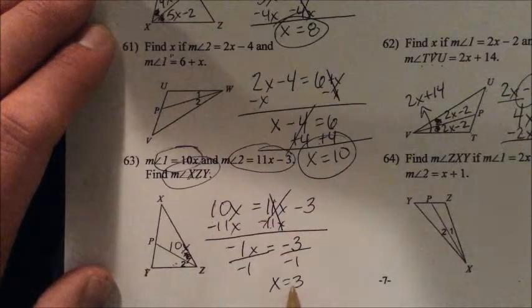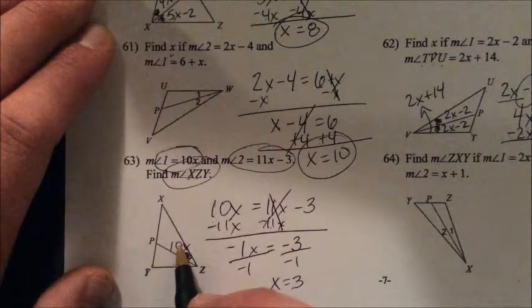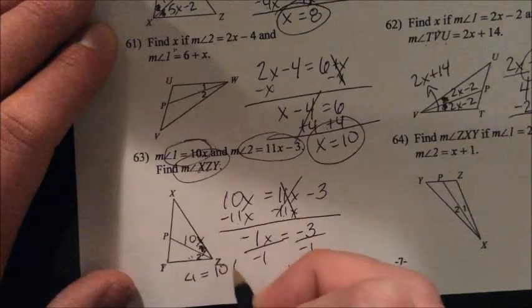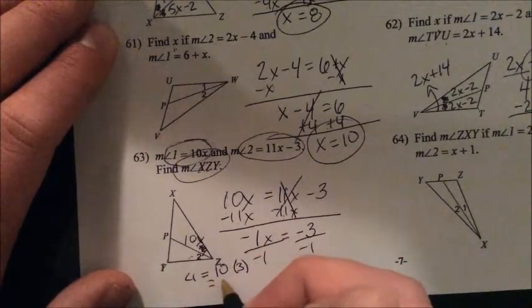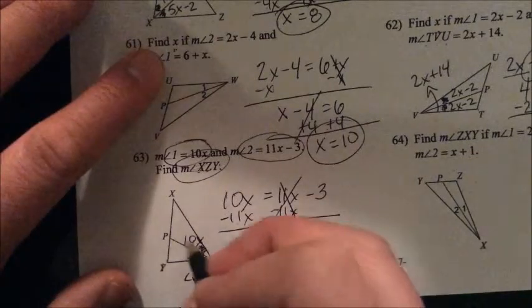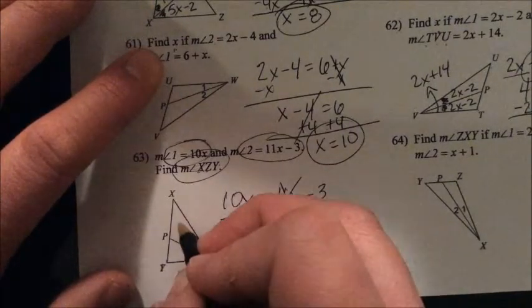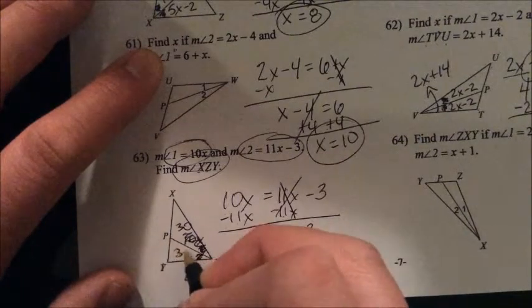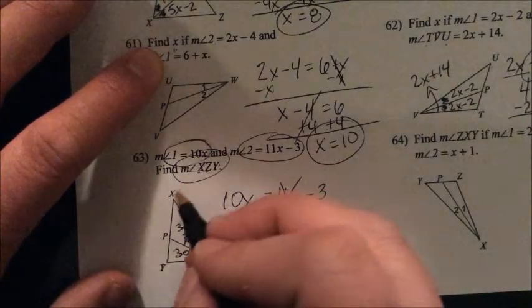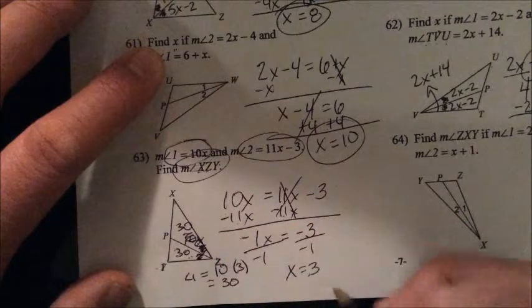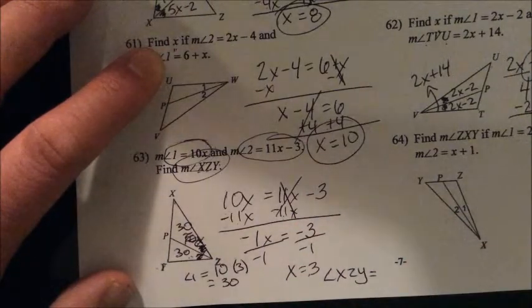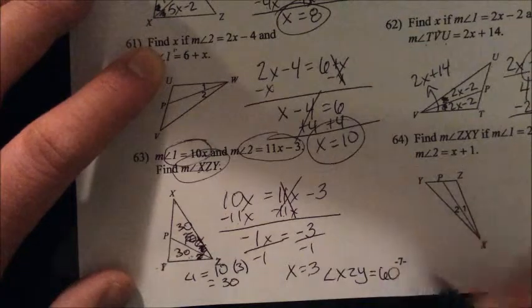And if I know my x is 3, all I have to do is substitute that there. So angle 1 equals 10 times 3, which is 30. If I know this angle is 30, angle 2 is the same thing, which means angle XZY is 30 plus 30, or 60.